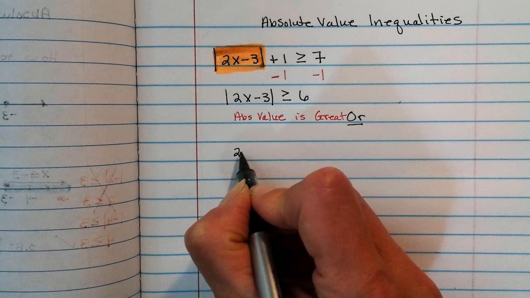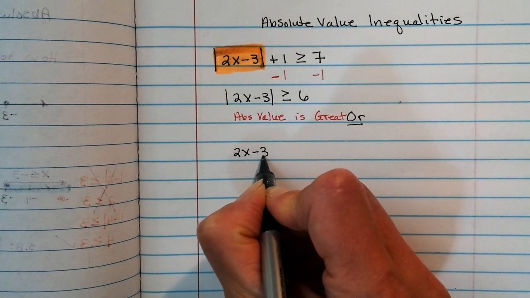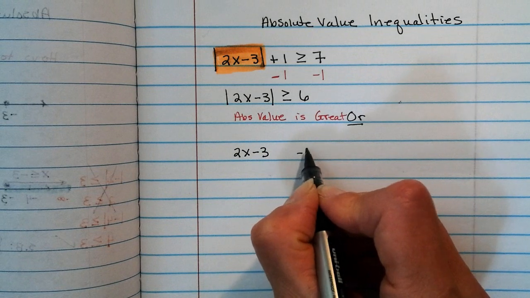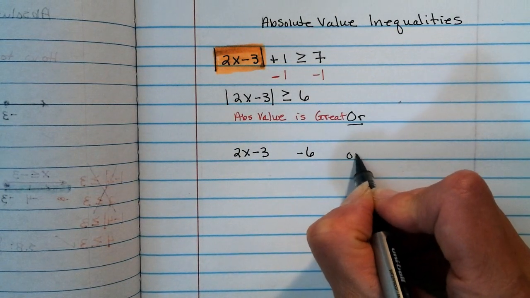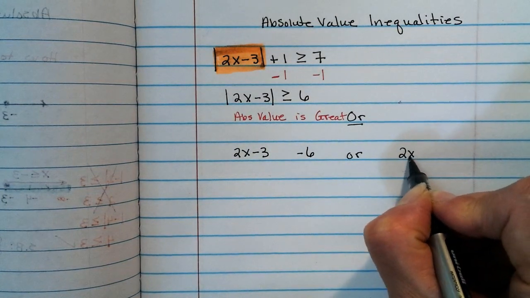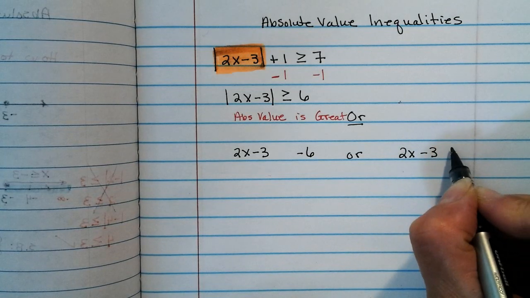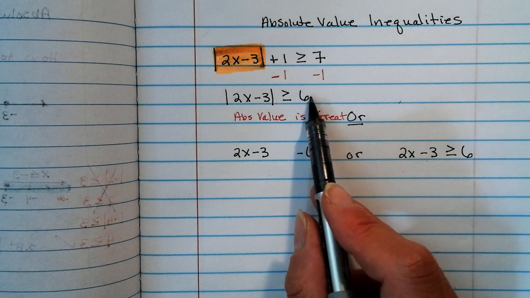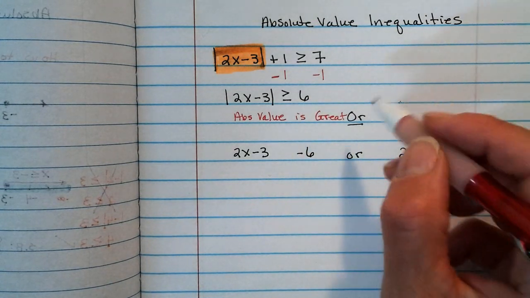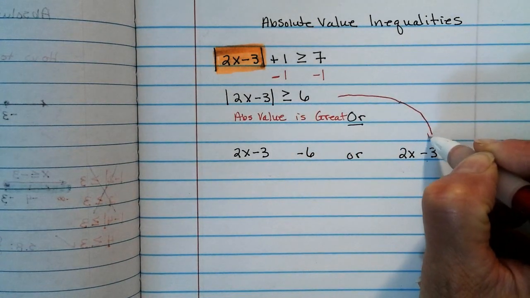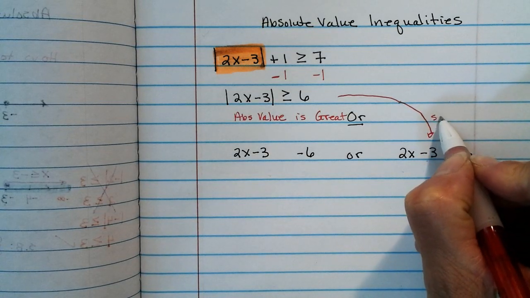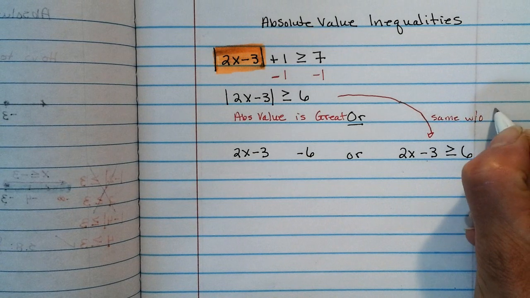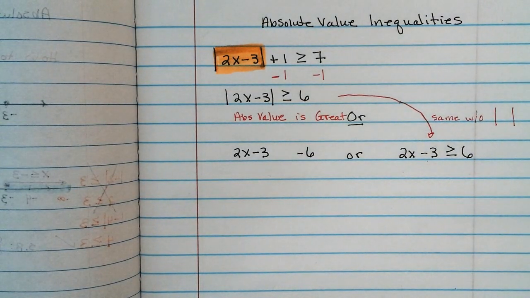So I have 2x minus 3 is going to be something to negative 6, or 2x minus 3 is going to be greater or equal to 6. So notice I kept this the same. This is where it gets tricky. So this here is basically, I rewrite it the same without the absolute value marks.